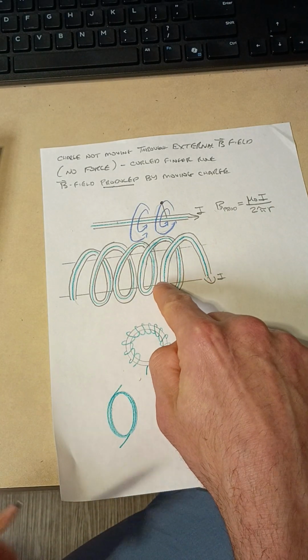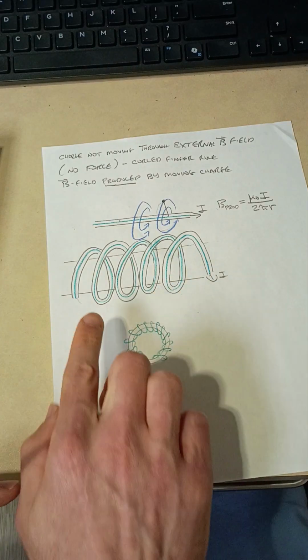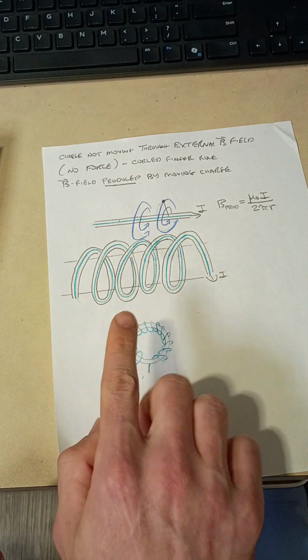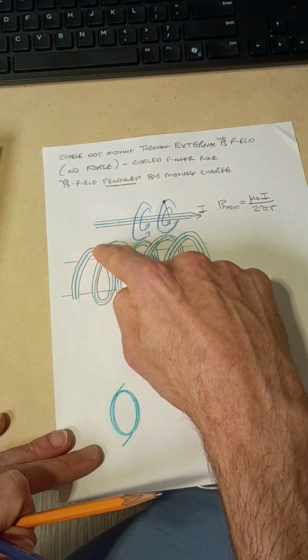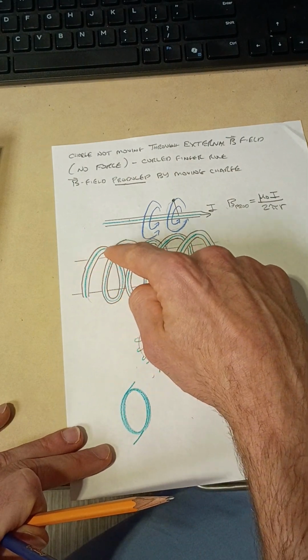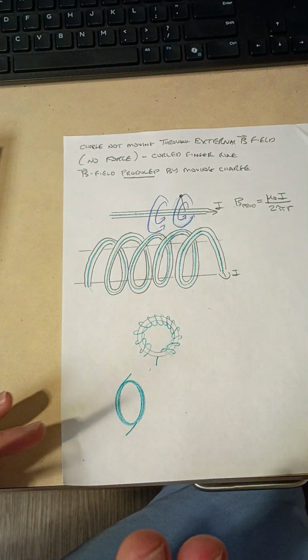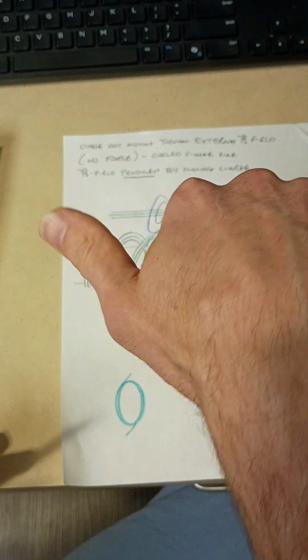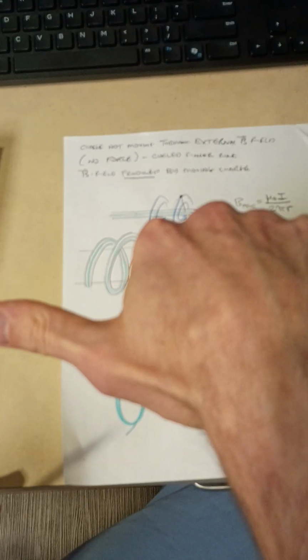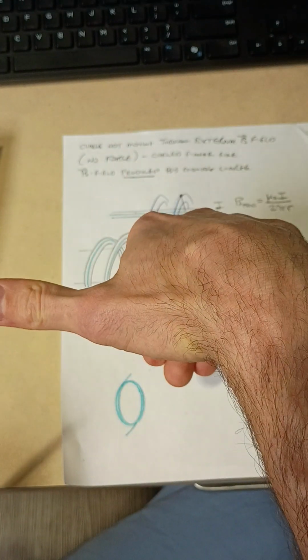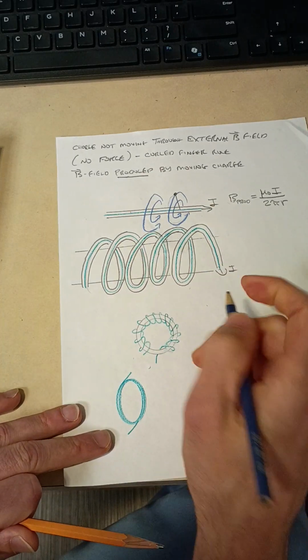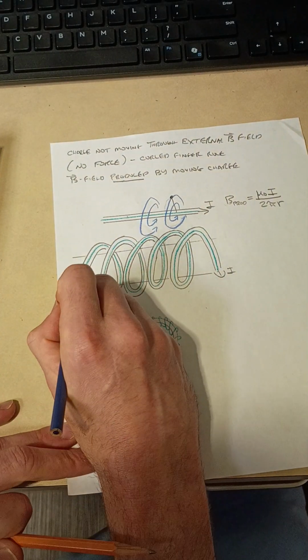So you have to use your curved fingers to say which way it is going. So if it's going around the back and then coming up the front, you would be saying the fingers are the direction of the current, and the magnetic field would be going out this way, right?